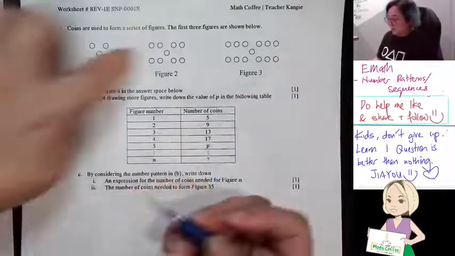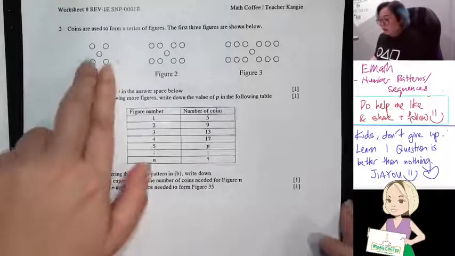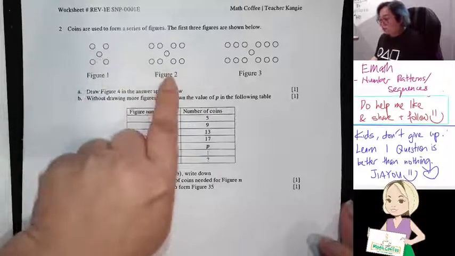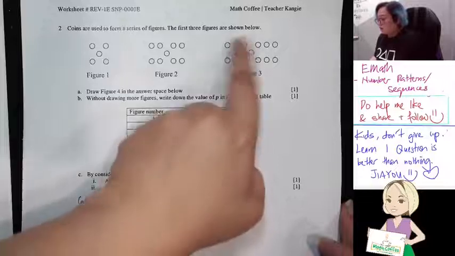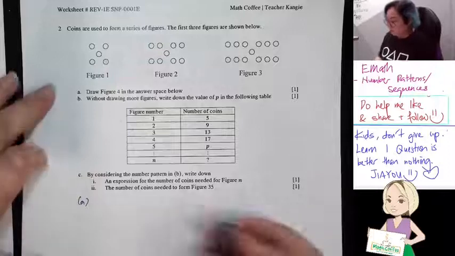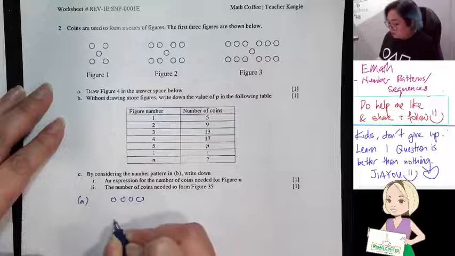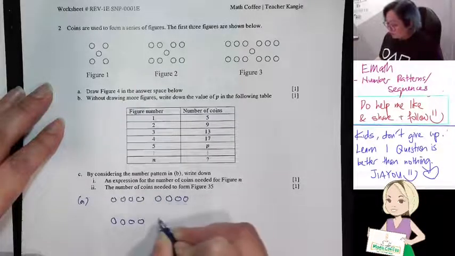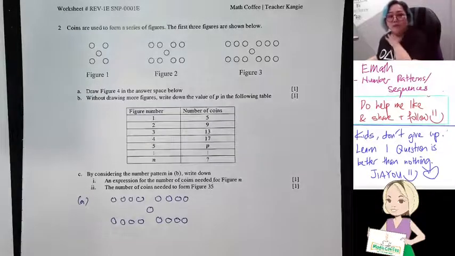By looking at the pattern, for part A, you can see that figure 1, the corners have 1, 1, 1, 1. Figure 2, the corners have 2, 2, 2, 2. Figure 3, the 4 corners have 3, 3, 3, 3. And in the middle is always 1 dot, right? So in this case, I know my figure 4 will have 4 corners, each with 1, 2, 3, 4, and 1 in the middle. Okay?